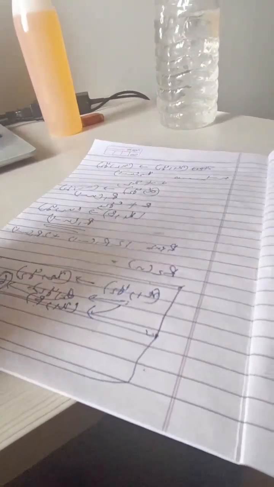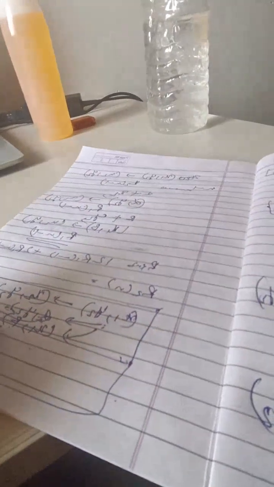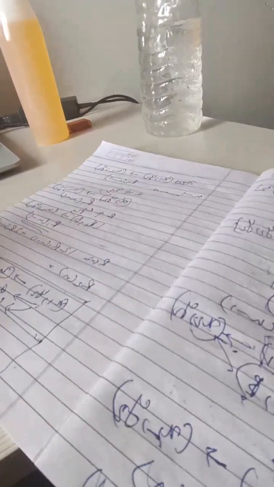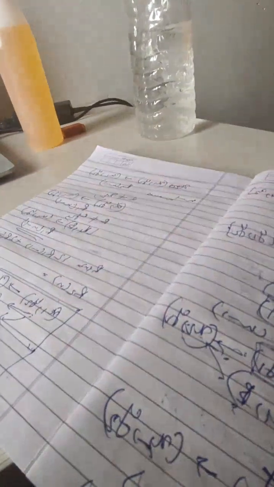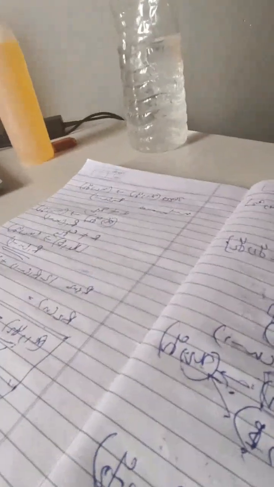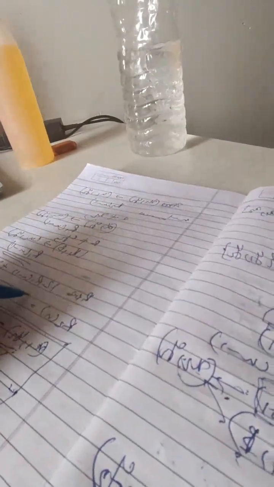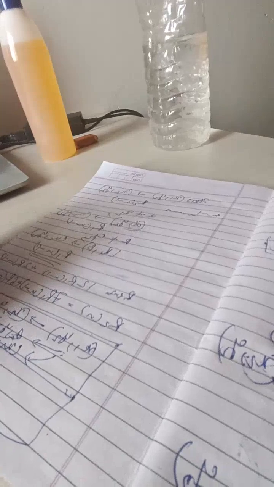If alpha is not x2, then there are 6 possible choices for alpha. And for beta, there are 7 possible choices. So, what do you get? You get 7 R1 of n minus 1 plus 6 R2 of n minus 1 plus R3 of n minus 1.